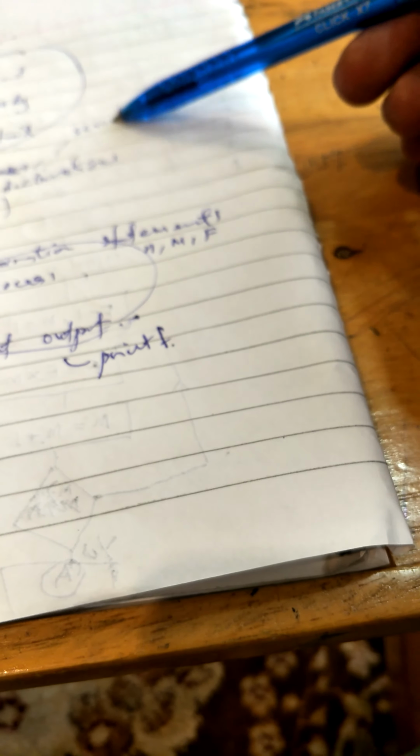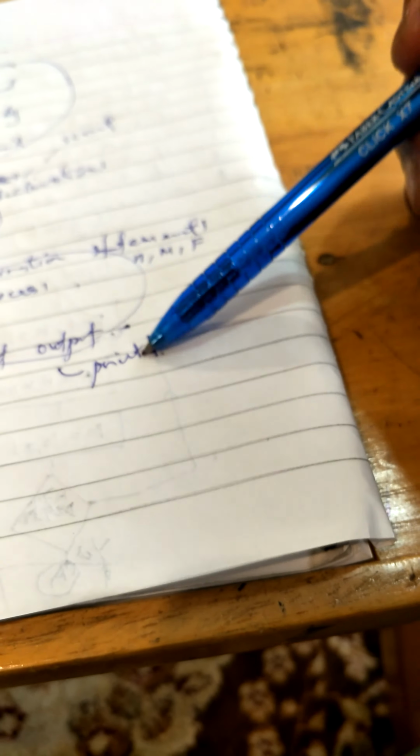So in order to use this standard input output in C, we need to give the preprocessor directive.